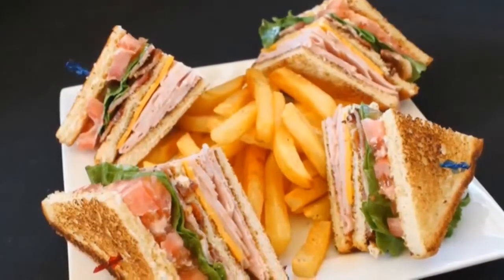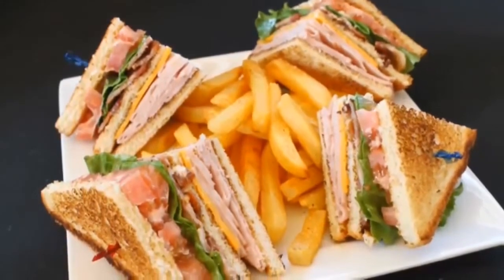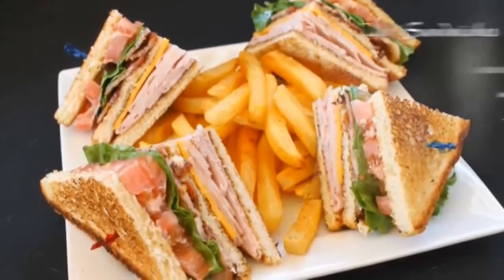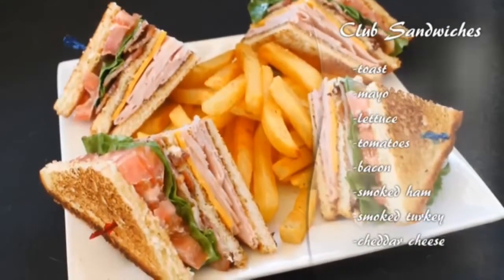Hello and welcome to Crouton Cracker Jacks. Today I'm going to show you how to make the classic club sandwich. This double-decker sandwich is out of this world. These are the ingredients that you need, so let's get started.